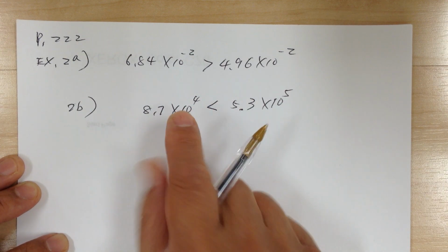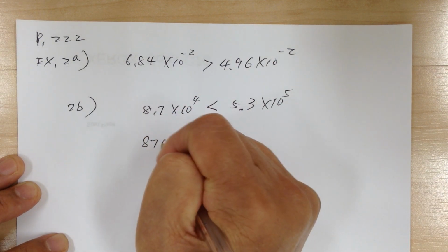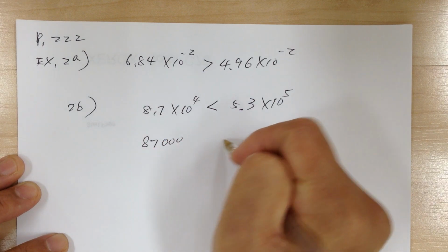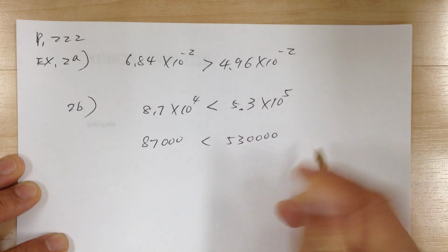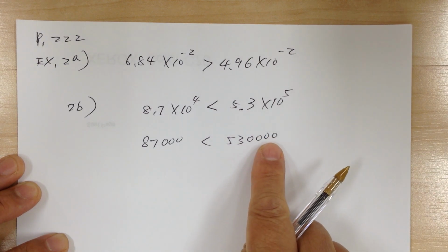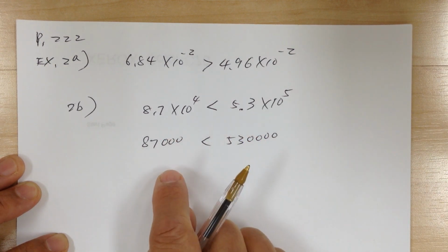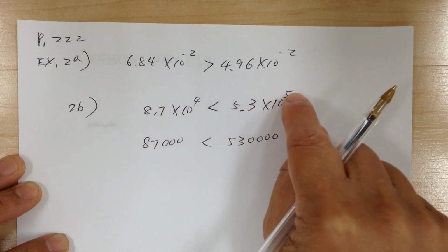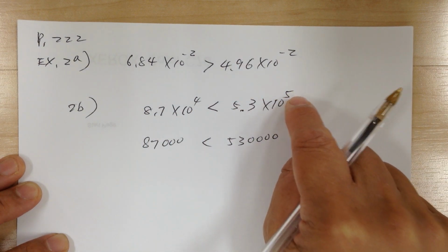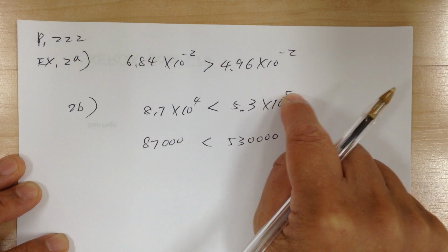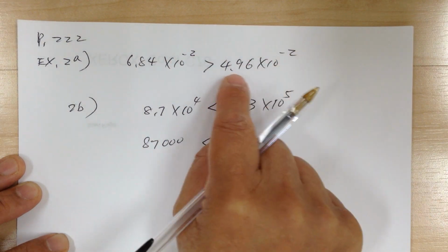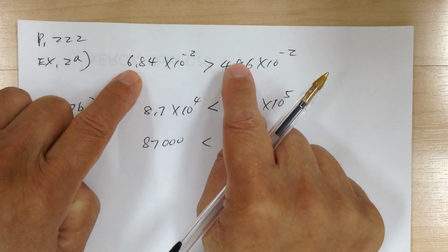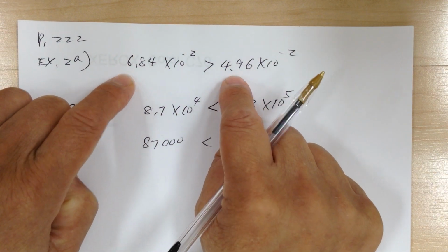This is going to give you 8, 1, 2, 3. And if you write the other one out, it's going to give you 5, 3, 1, 2, 3, 4. So you can see that this has more digits than this, right? So even though this coefficient is smaller than that, the one that has more priority is the exponent. A higher exponent is greater than a smaller exponent. If they are the same, then you compare the number in front.